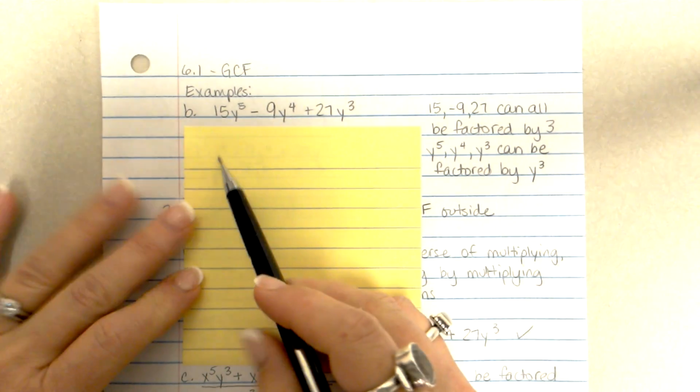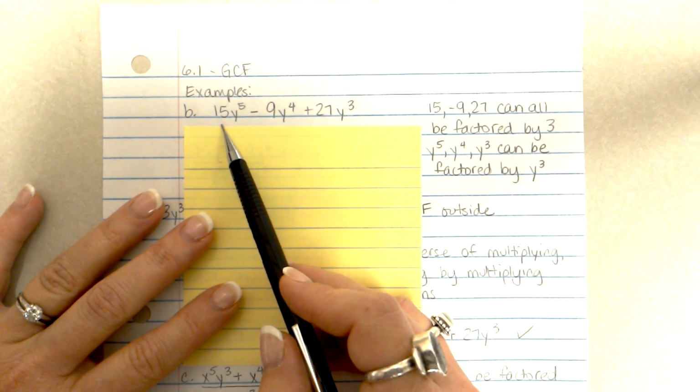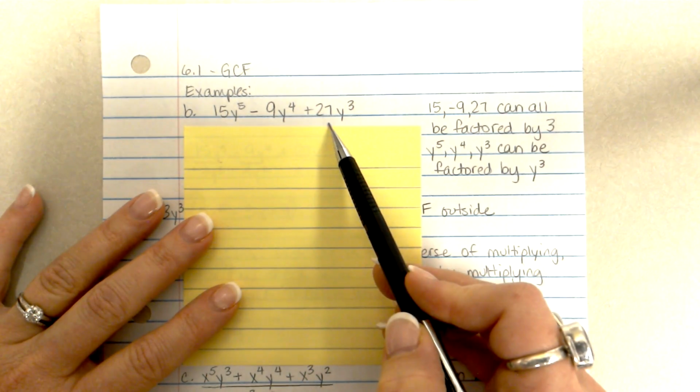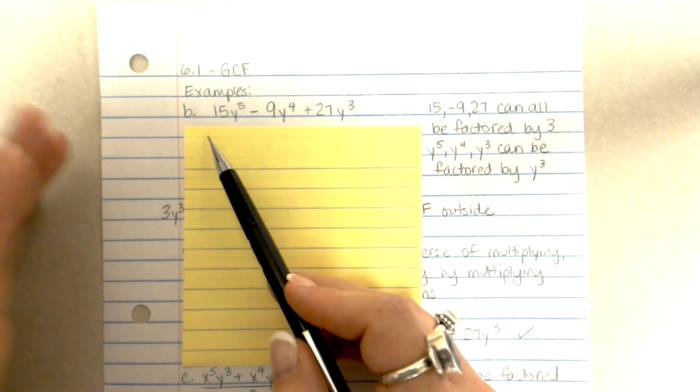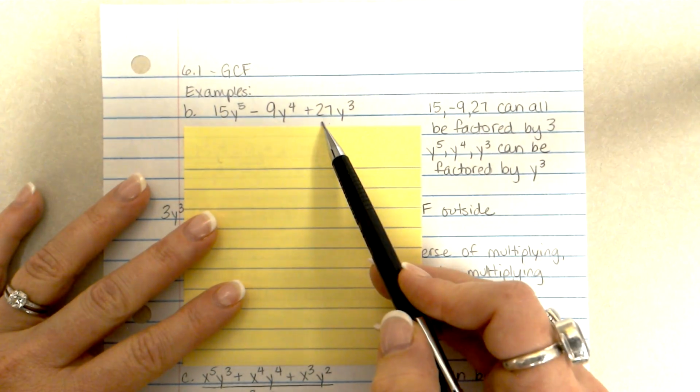All right, so let's do a couple more examples where there are some various things thrown in here. Let's look at this one. The first thing you look at is the numbers, the coefficients. So what can be factored out of 15 and 9 and 27? Well, off the top of my head, I think this can be divided by 3, this can be divided by 3, this can be divided by 3.